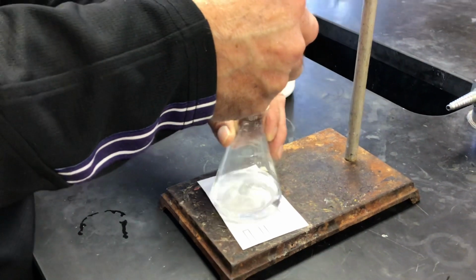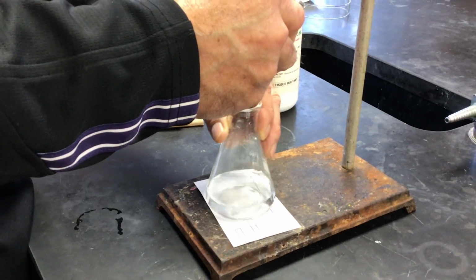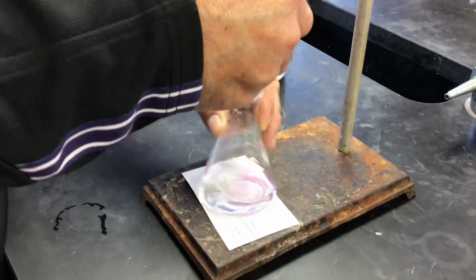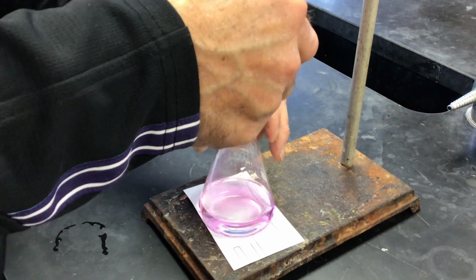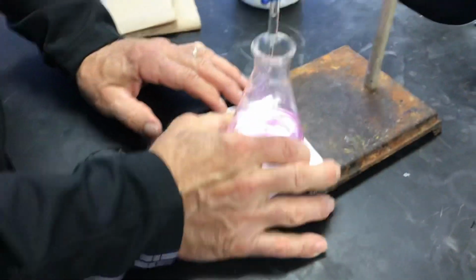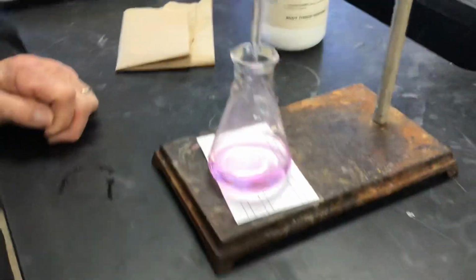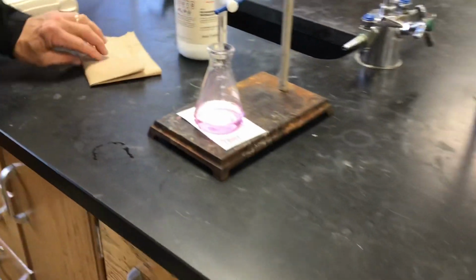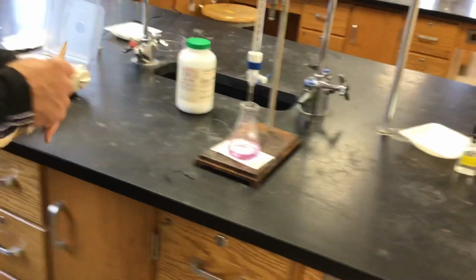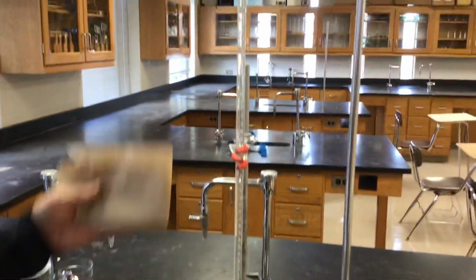No? You got it. Okay. It's staying pink. That one drop turned it over from clear to pink. Yeah, that's called the end point. Very nice trial.